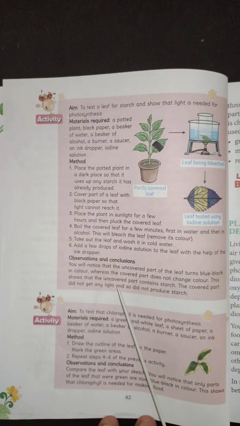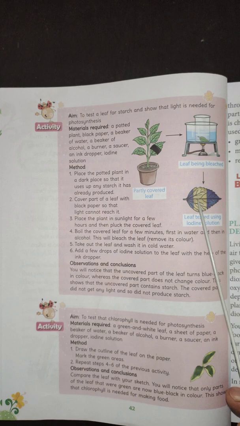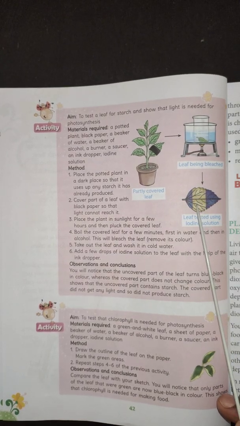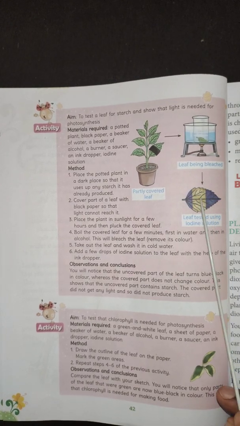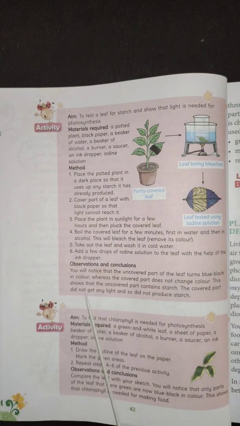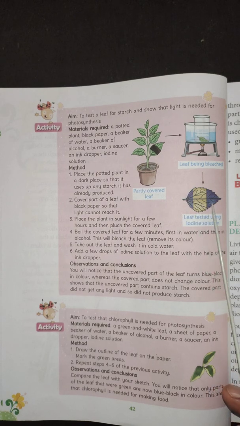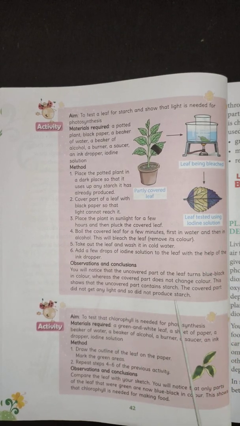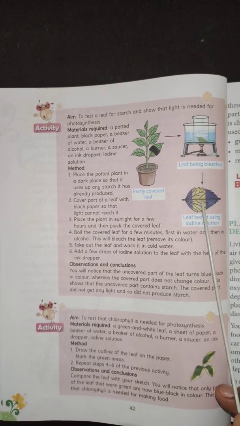Whereas the covered part doesn't change color, because it didn't receive sunlight. So naturally starch is not produced and stored here. When we add iodine, as starch is not present here, it doesn't give a bluish color. This shows that the uncovered part contains starch. The covered part did not get any light and so did not produce starch.